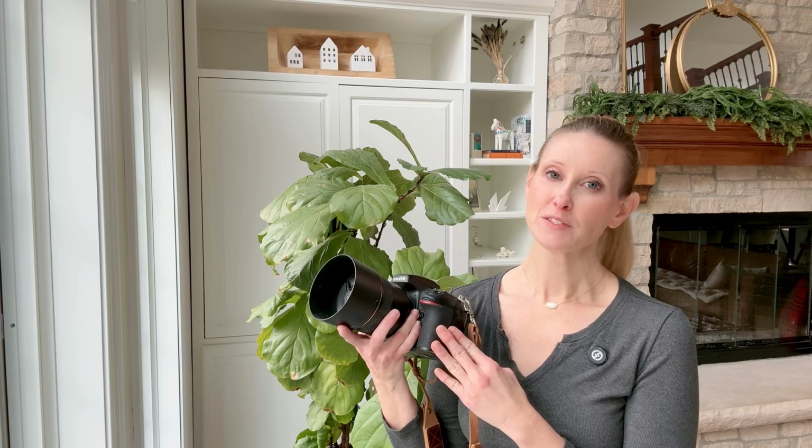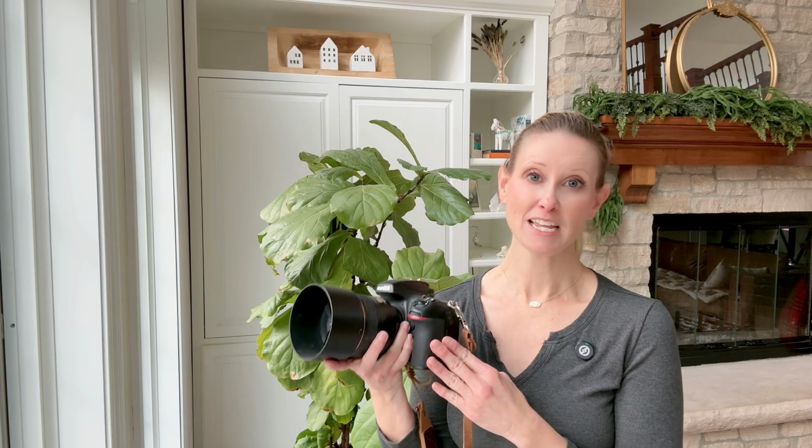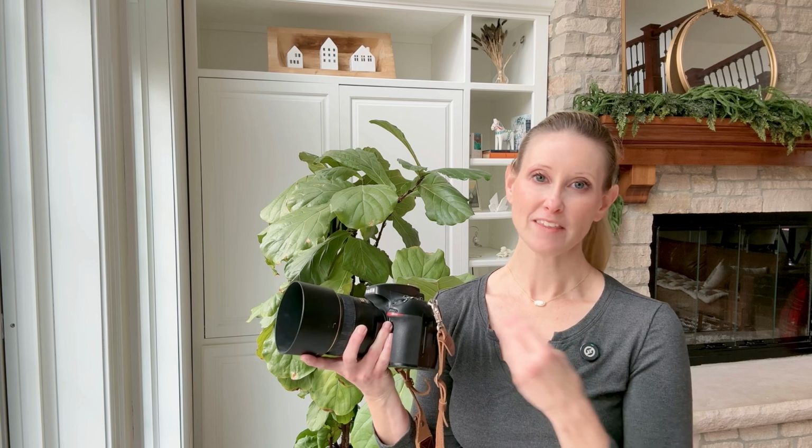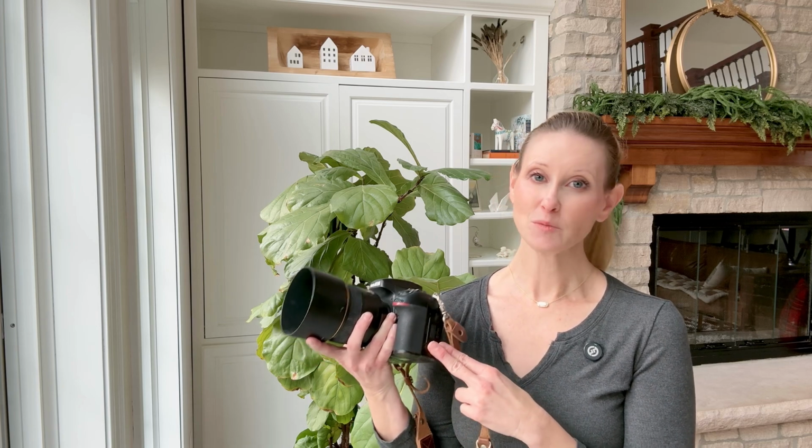And the last one you're going to hear about is ISO. This one has to do with brightness and noise. Brightness is how bright your image is, and noise is how grainy your photo looks. So these three things, aperture, shutter, and ISO, work together in harmony to create a perfect photo. And it just takes a little bit of practice.